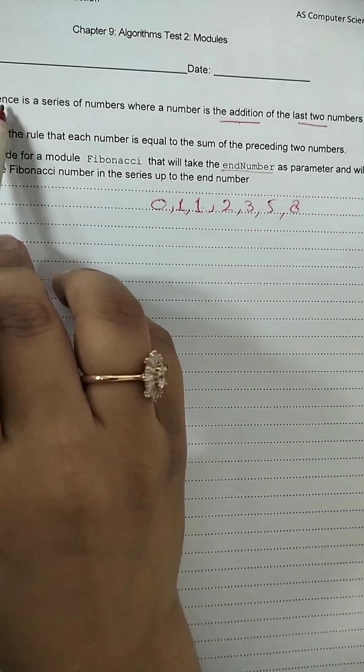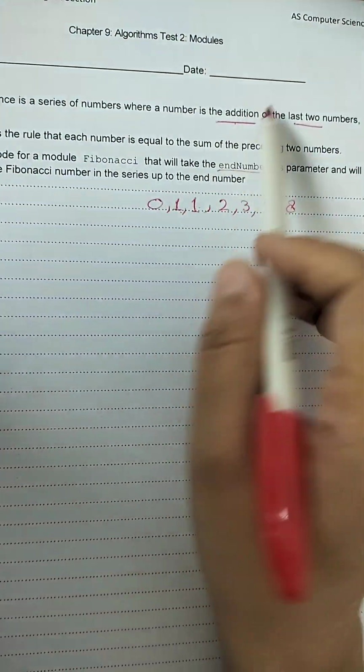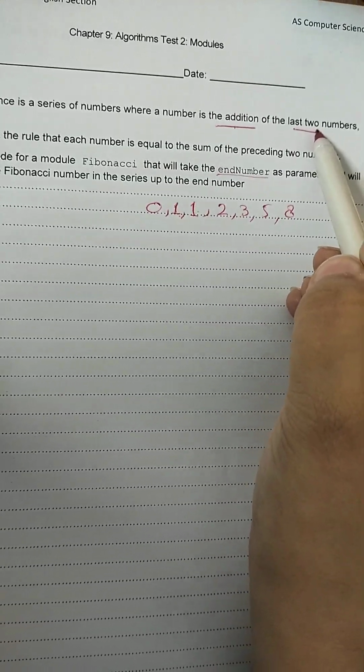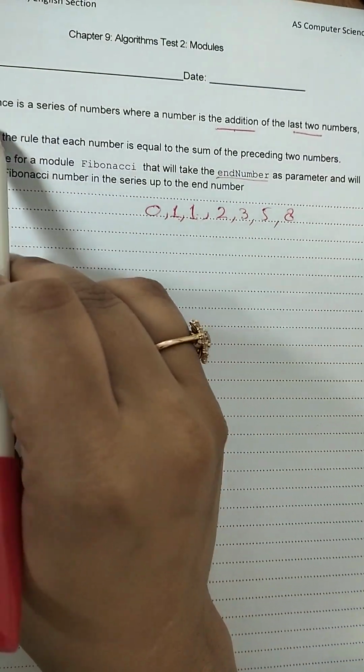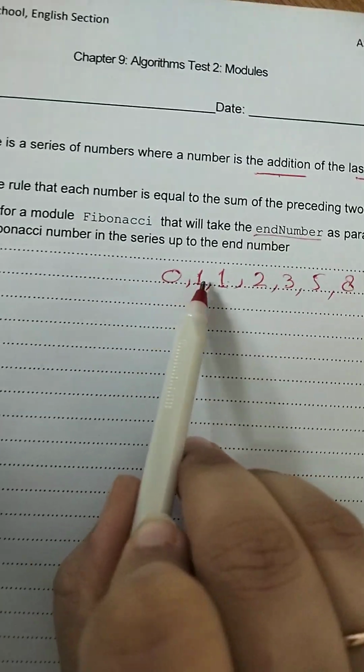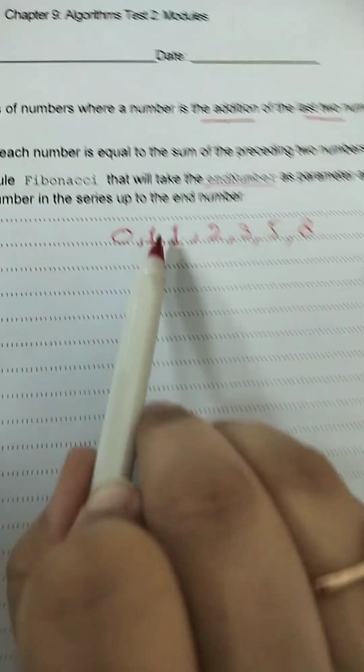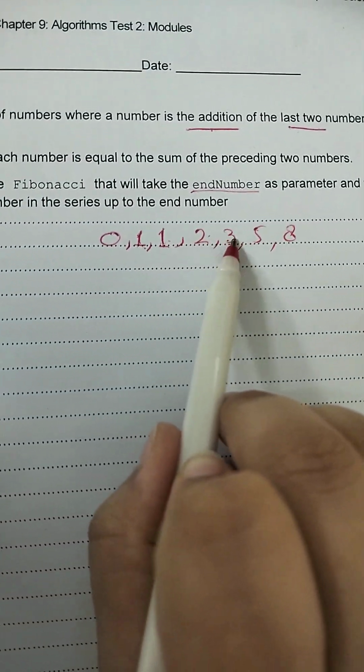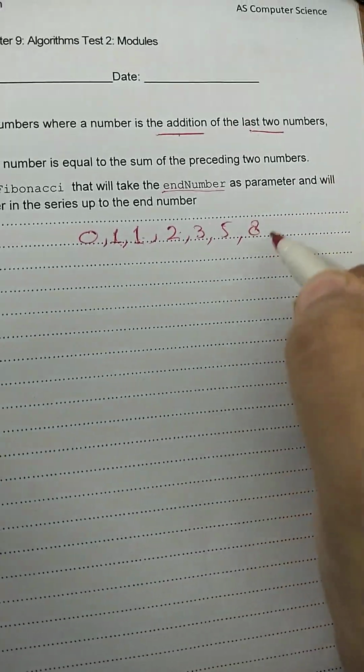The Fibonacci series is a series of numbers where a number is the addition of the last two numbers. So it always starts with 0 and 1. Starting from 0 and 1, 0 plus 1 is 1, 1 plus 1 is 2, 1 plus 2 is 3, 2 plus 3 is 5, and so on.